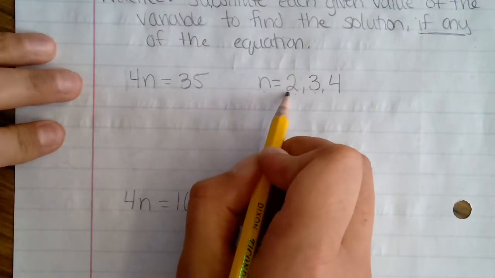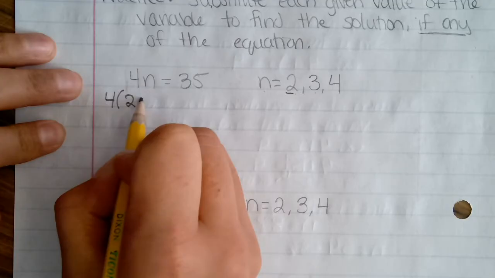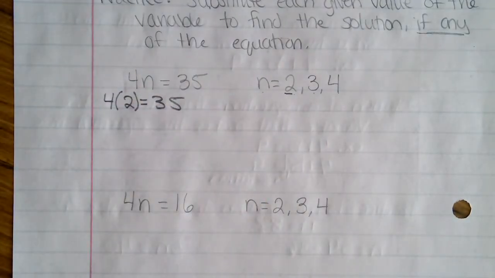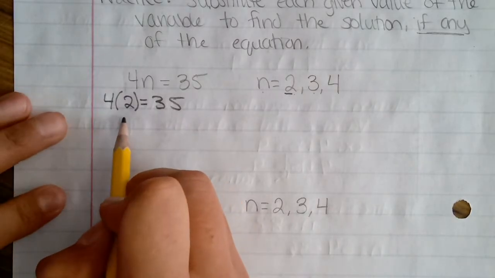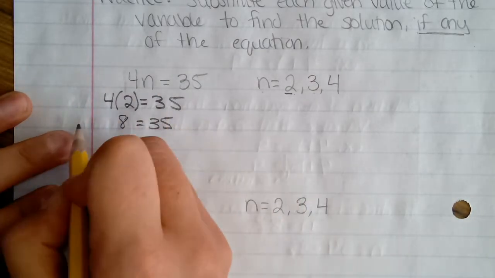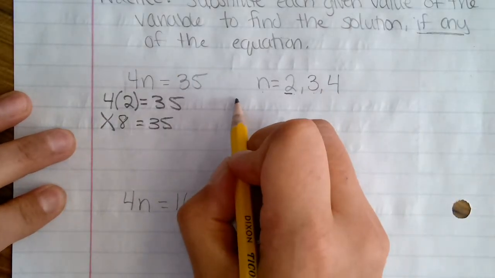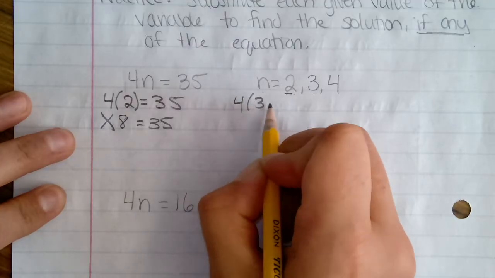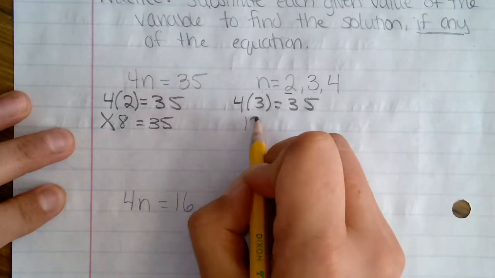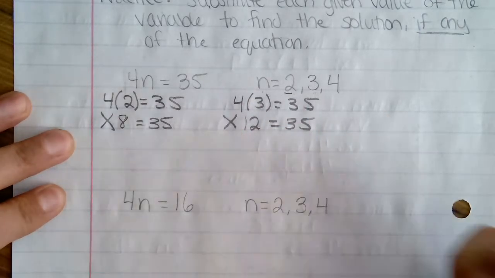So let's do the first one, 2. 4 times 2 equals 35. Okay, what is 4 times 2? 4 times 2 is 8. 8 equals 35. Nope, that is not a solution. Let's try 3. 4 times 3 equals 35. What is 4 times 3? That is 12. 12 equals 35. Nope, that is not a solution.